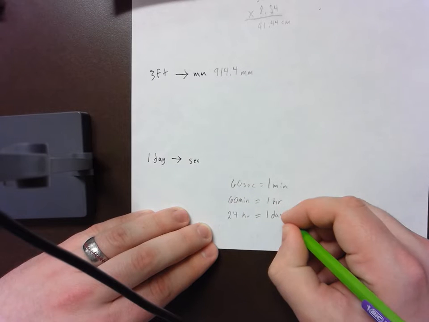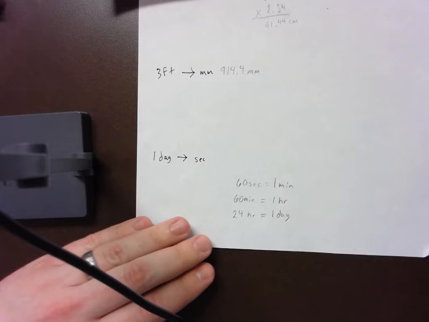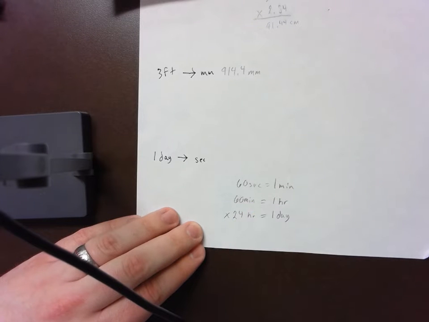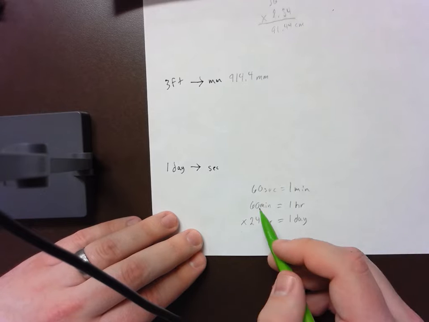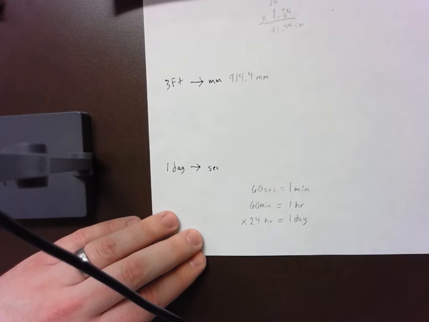So we have to multiply each one of these by each other. So 60 by 60, and then that total, which will be 3,600 by 24.